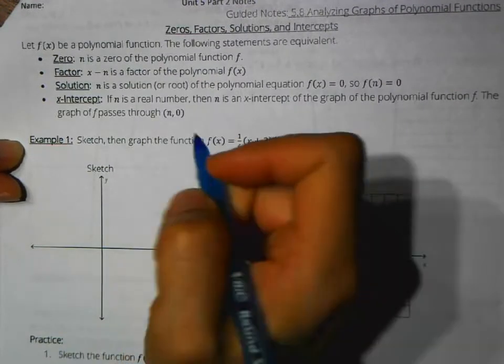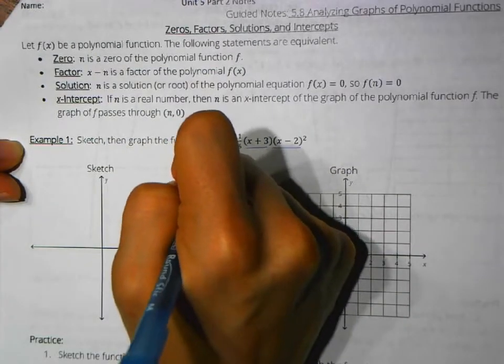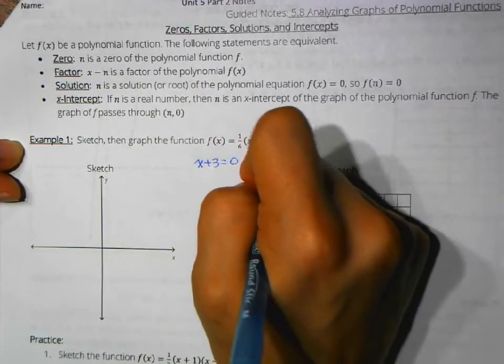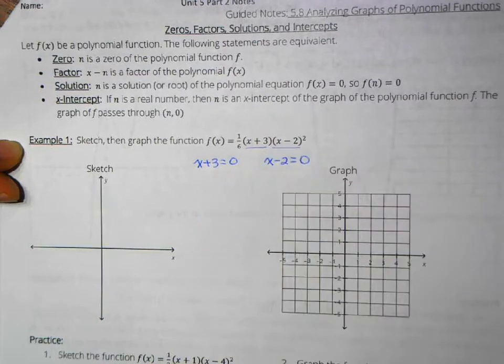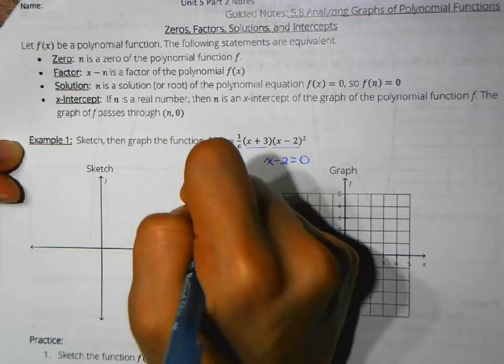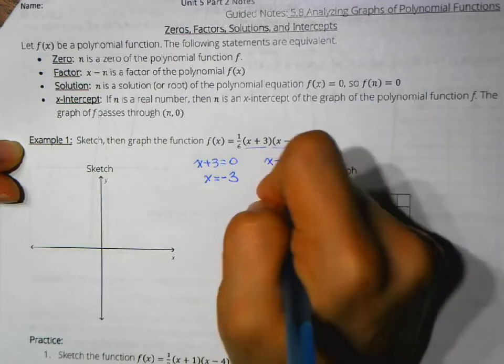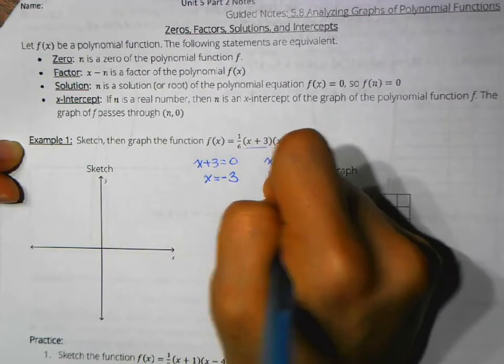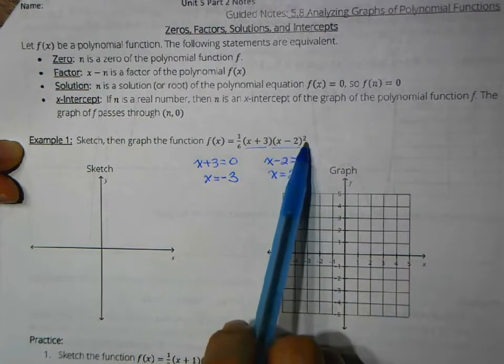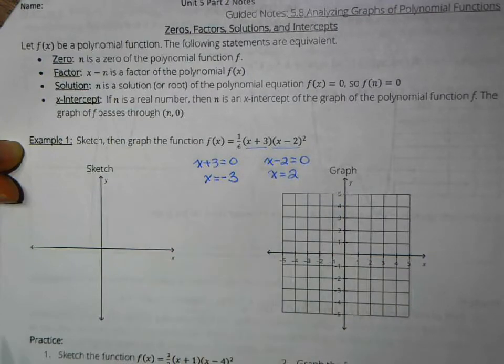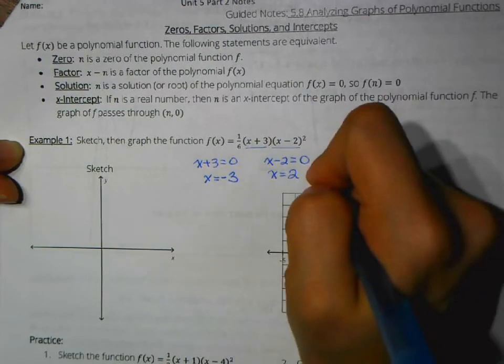I set each factor equal to 0, so x plus 3 equals 0, and x minus 2 equals 0. Solving for x, x equals negative 3, x equals positive 2. Because x minus 2 is squared, there's actually two of them, so you can write it twice.